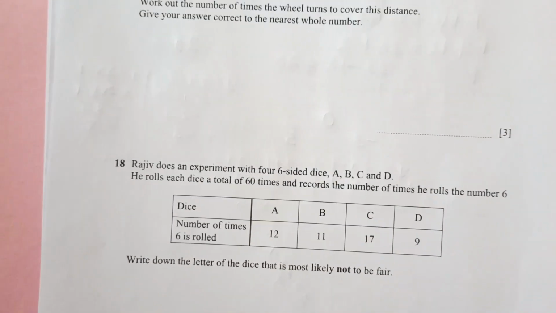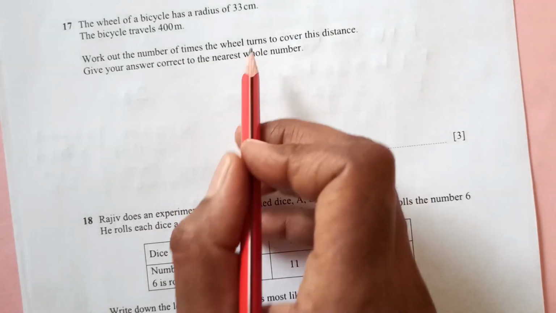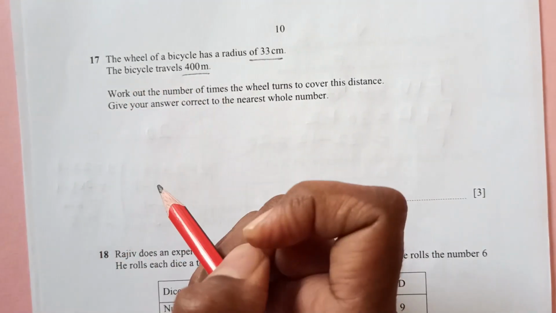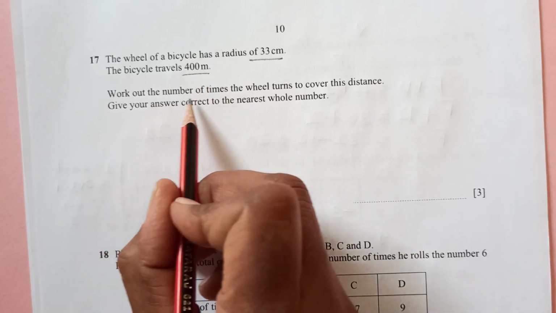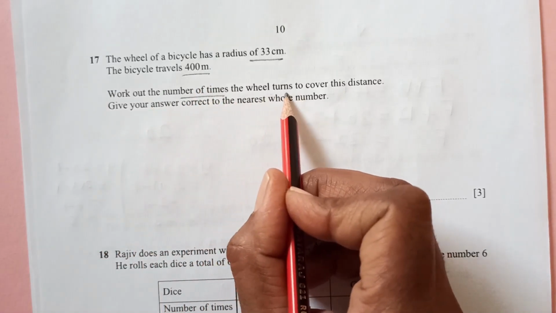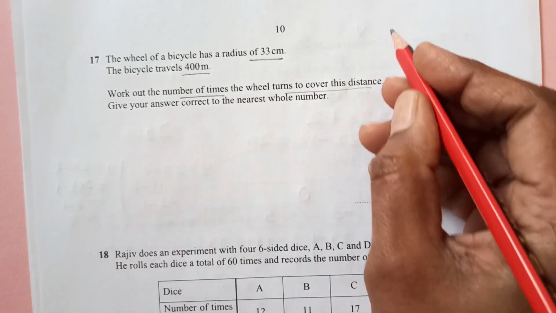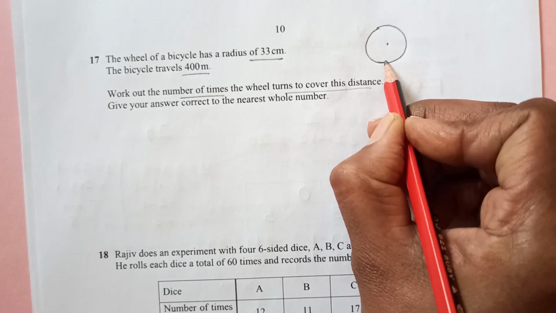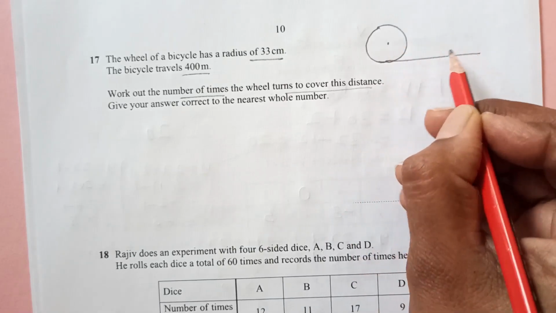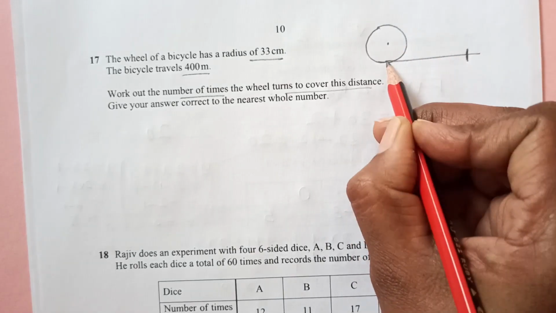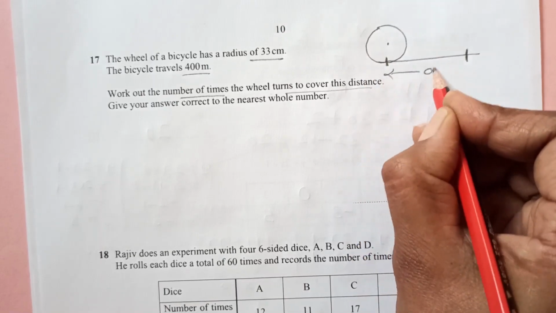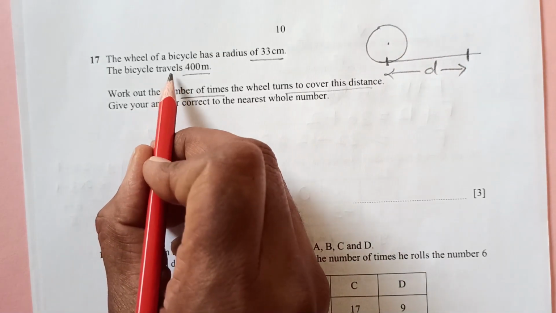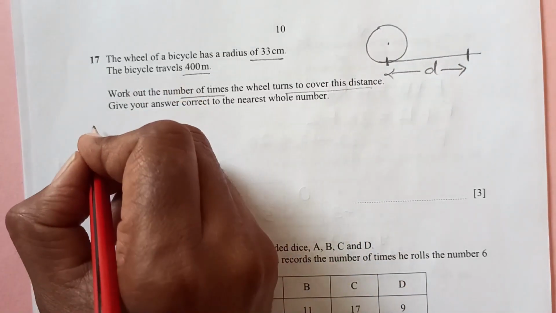The wheel of a bicycle has radius of 33 centimeters. The bicycle travels 400 meters. Work out the number of times the wheel turns to cover this distance. So the wheel is circular, you see. When it rotates, it will cover a certain distance in one rotation, right? So this distance is covered by the total circumference. So first we will find out the circumference in one revolution.